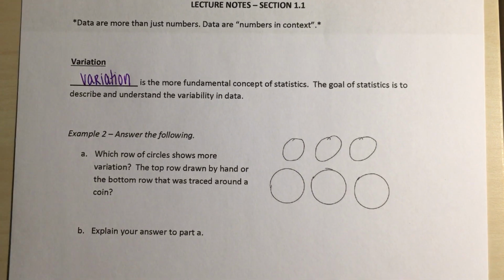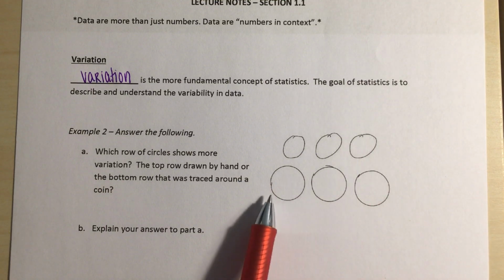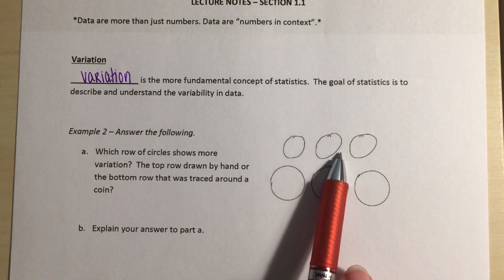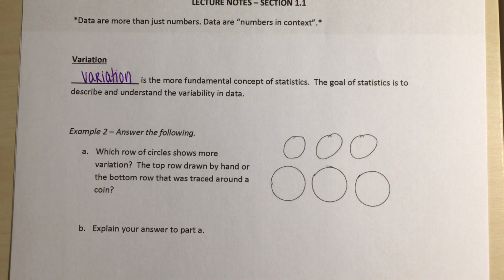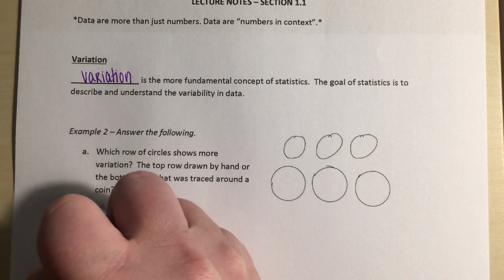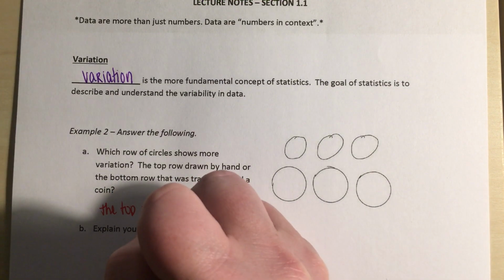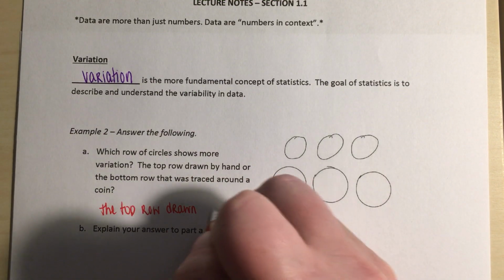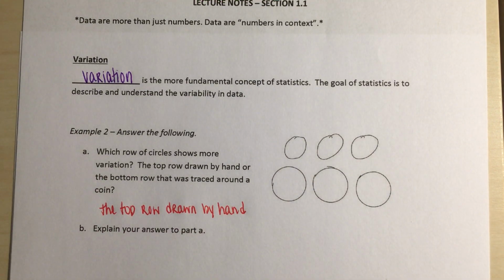Right, so in example 2, which row of circles shows more variation? The top row drawn by hand or the bottom row that was traced around a coin? Well, looking at this top row compared to this other row, this top row definitely shows more variation, right? Variation, variability, differences, however we want to think about it. So the top row drawn by hand definitely shows more variation. And then how can we explain that?